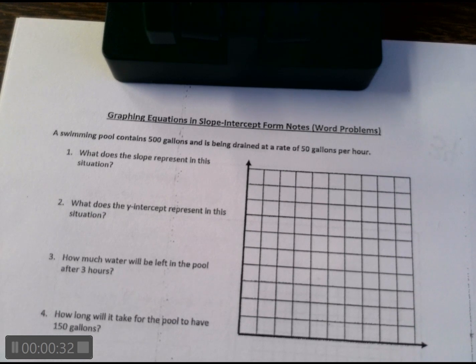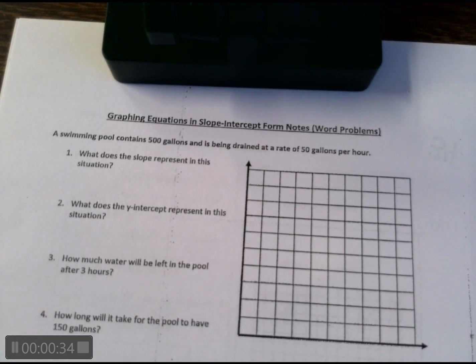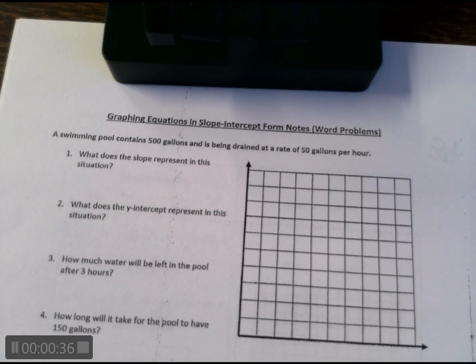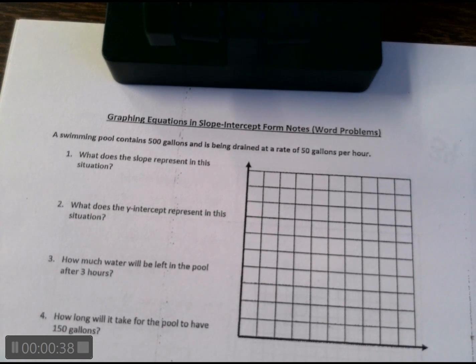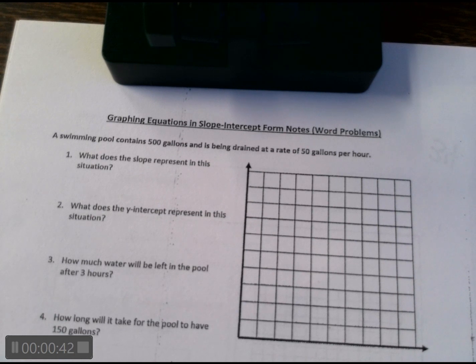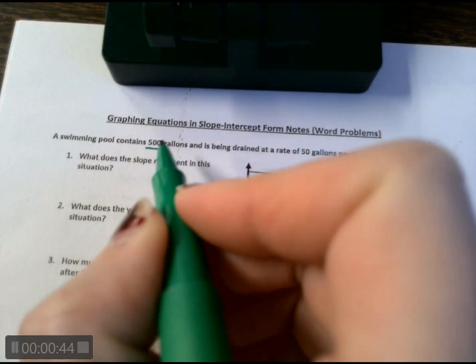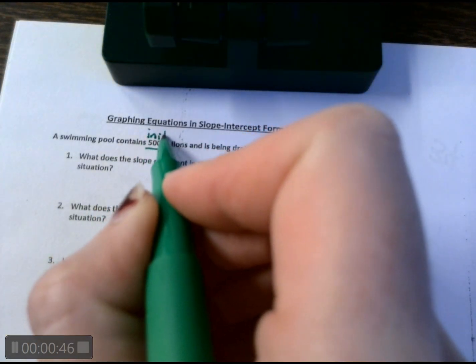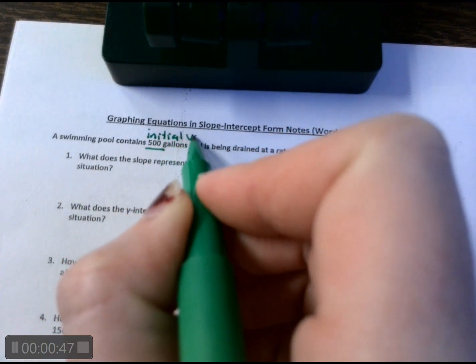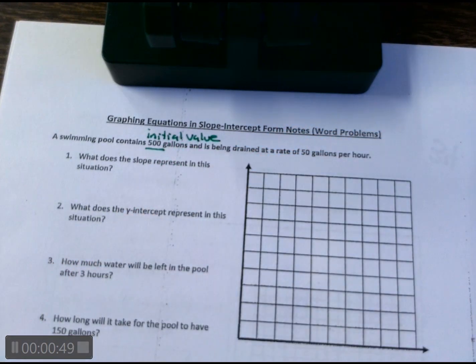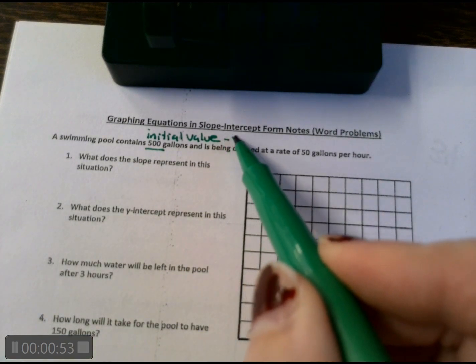Okay, so the very first thing you would want to do is go ahead and write your equation. Remember writing equations from word problems. The swimming pool contains 500 gallons. This is what it starts with, so this is the initial value, and initial value is also another way to say your y-intercept.